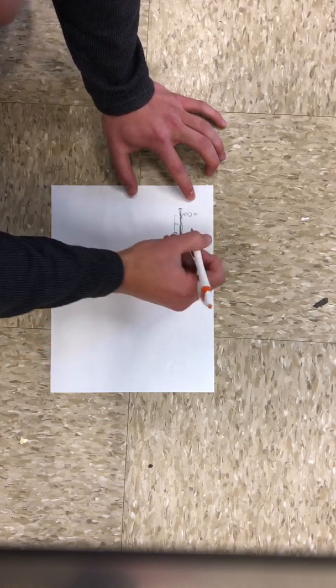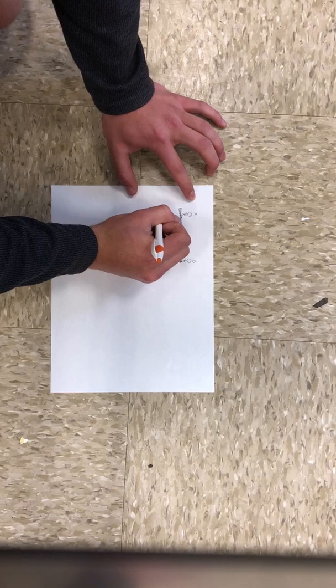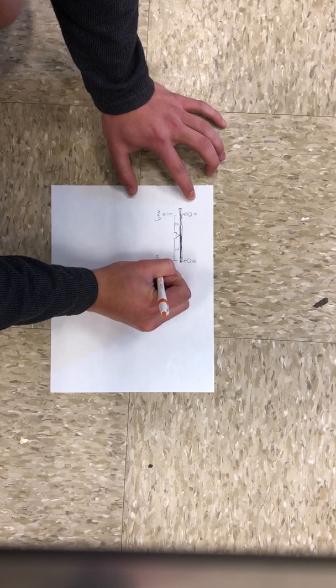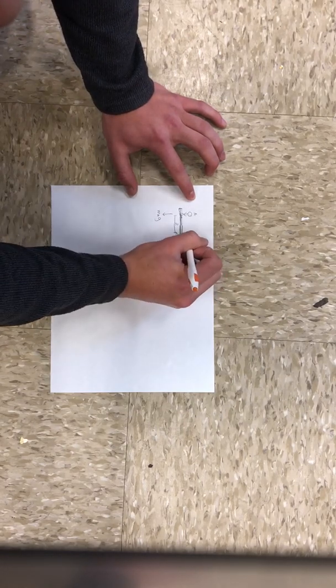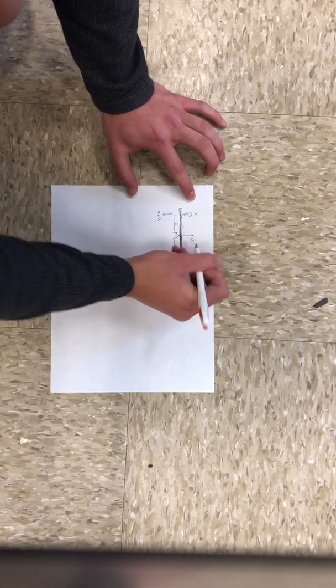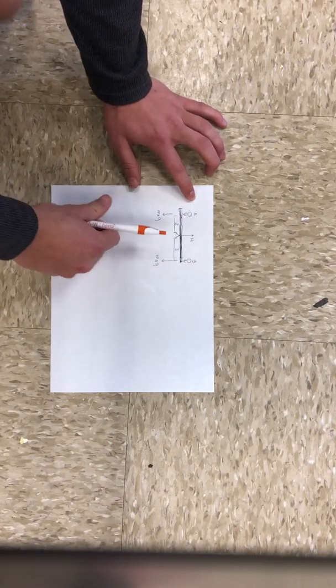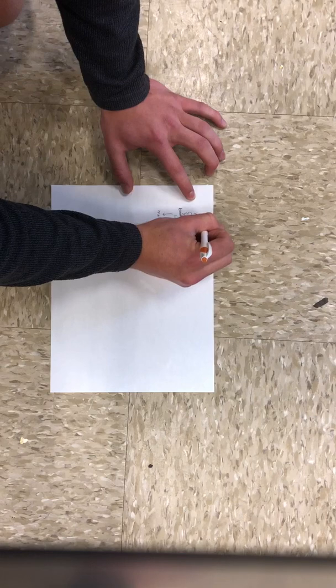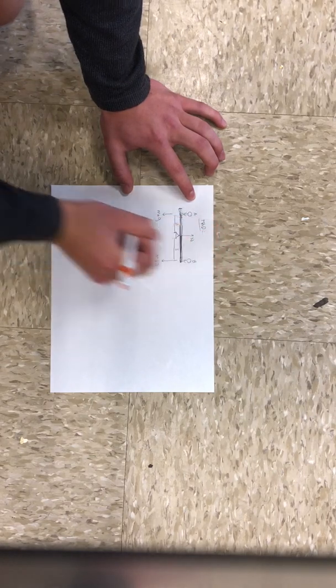So for this FBD, we have the mg of person A and mg of person B. But we also have a normal force at the center of the ground pushing back up on the seesaw from the two kids' weights. So this is a complete FBD of the seesaw.